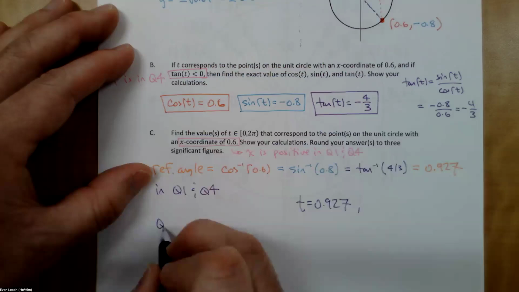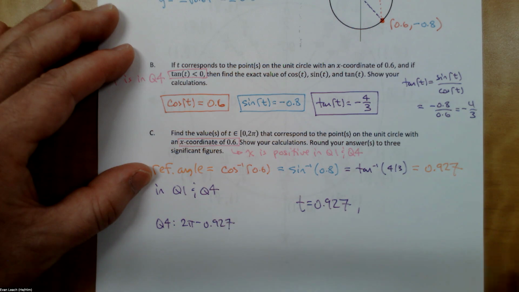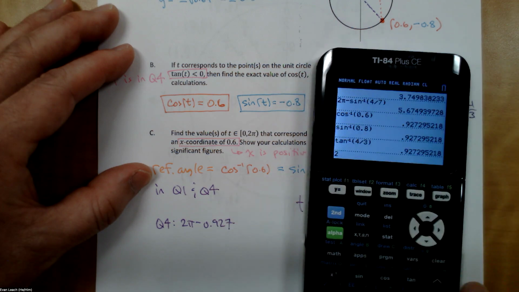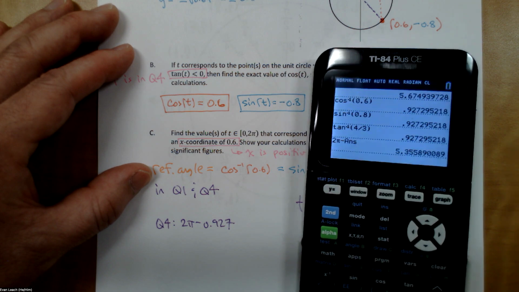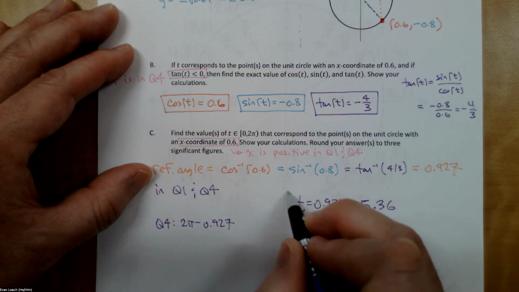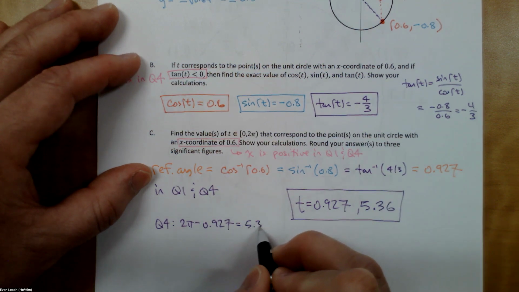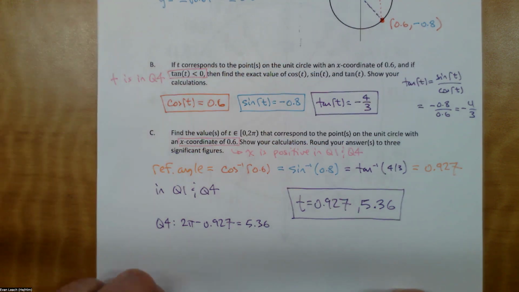In quadrant 4, we'll do 2 pi minus 0.927, which is 5.36 to three significant figures. This is how we're playing the unit circle and the solving equations game.